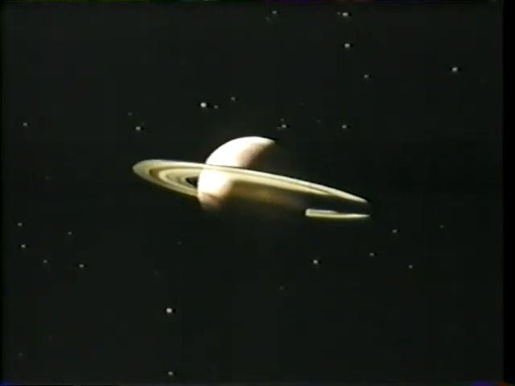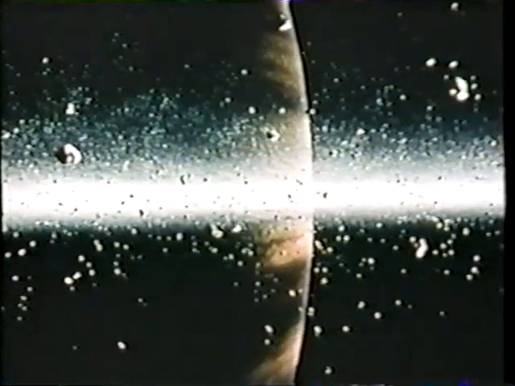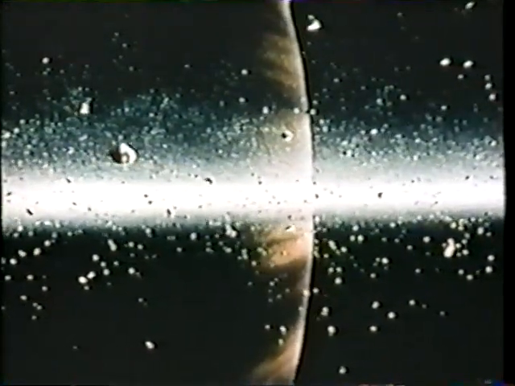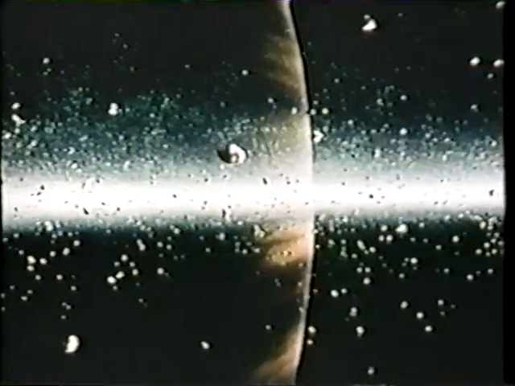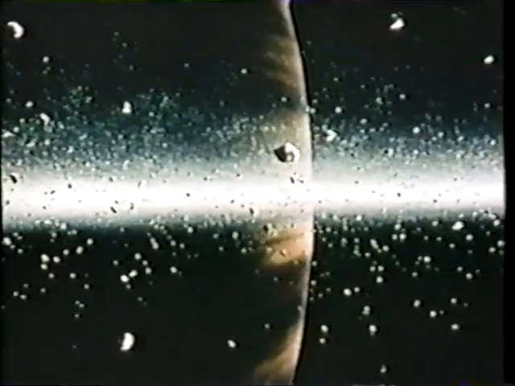So we have a different Doppler shift in different portions of the rings, and in fact we've learned that the inner particles are moving more rapidly than the outer ones, just as planets closer to the sun go around faster than ones further out. And that's one of the proofs that the rings indeed are made up of individual particles.